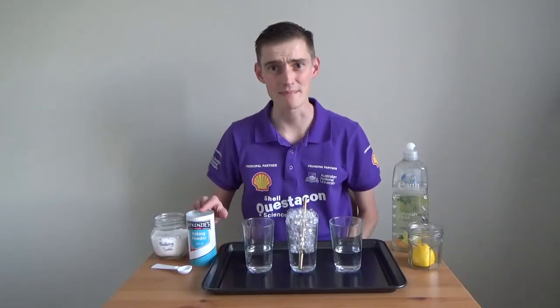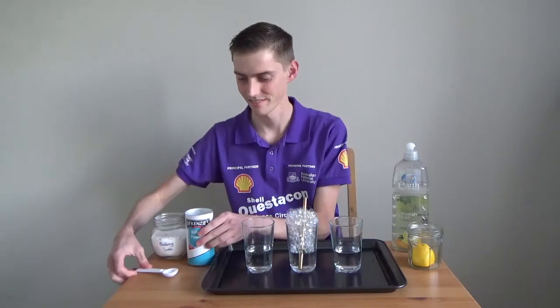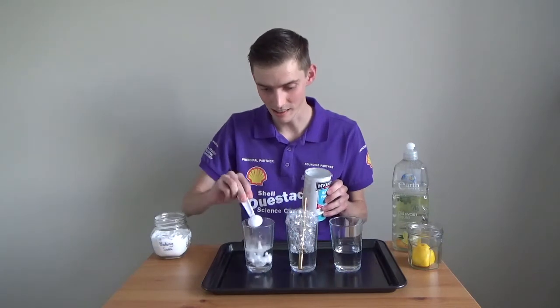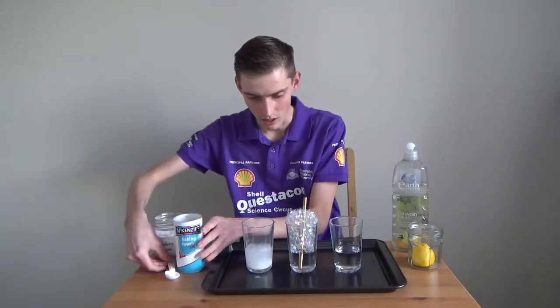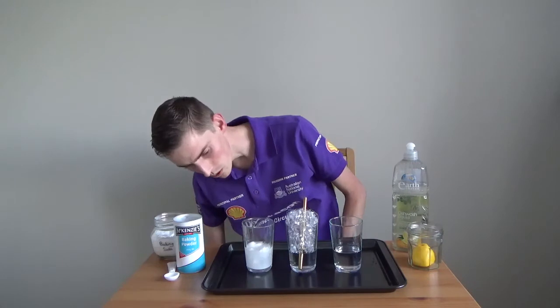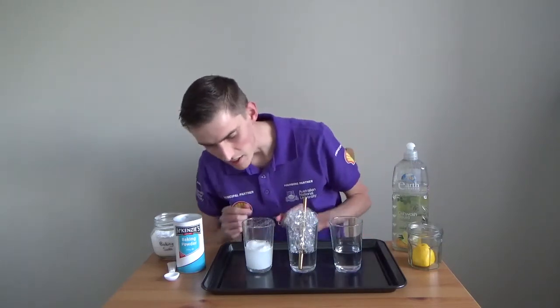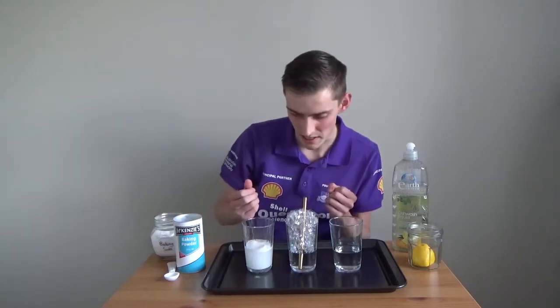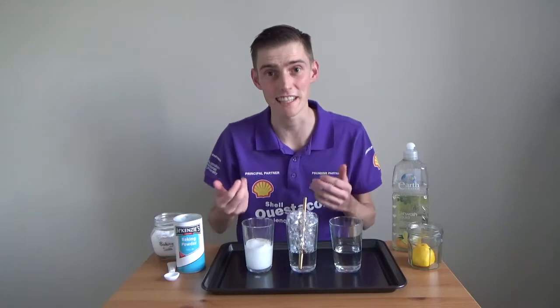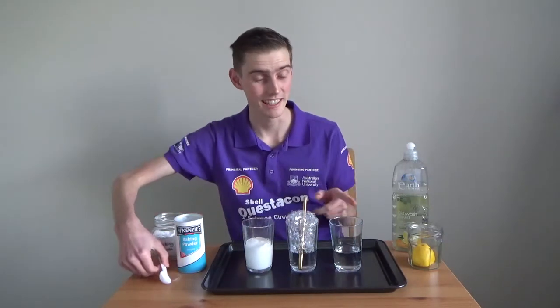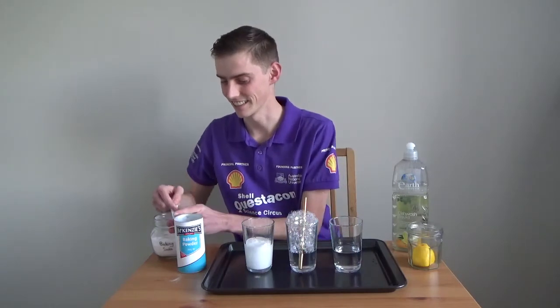Let's try our baking powder first. Put about a teaspoon in. Oh, and it looks like something's happening. It's gone all foamy, and I think if it was a cake, it would make a really light and fluffy cake. Alright, let's try our bicarb soda in the other glass.